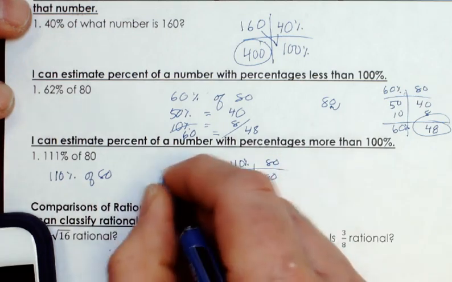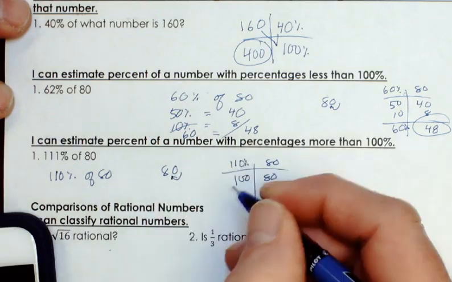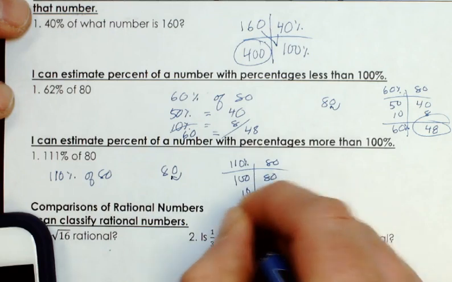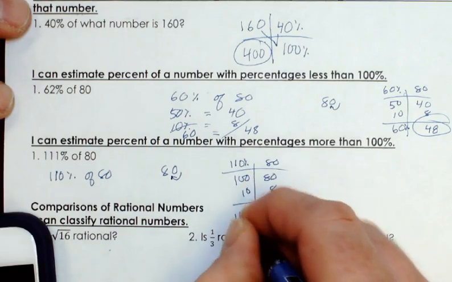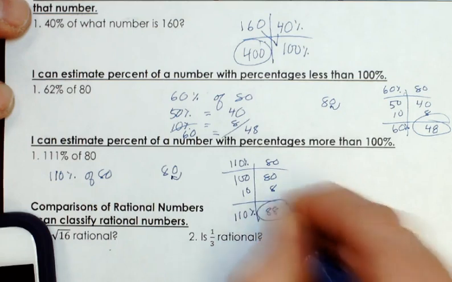And then let's think about 10% again. I can just divide by 10 there, and I get 8. So 10% of 80 is going to be 8. So here's my 110%, and I can add these together, and I get 88. There's my estimate.